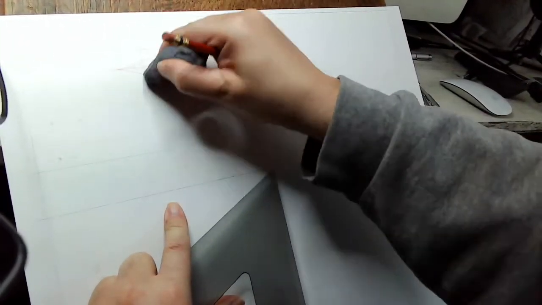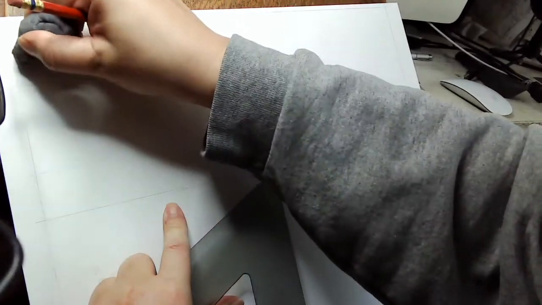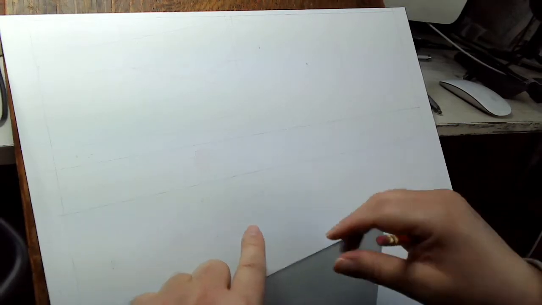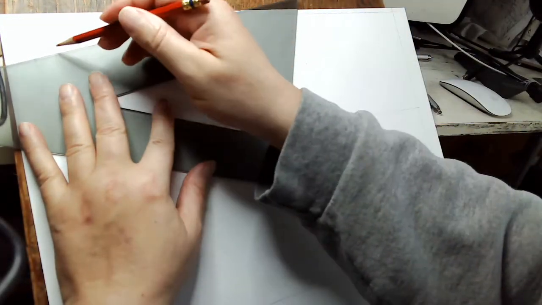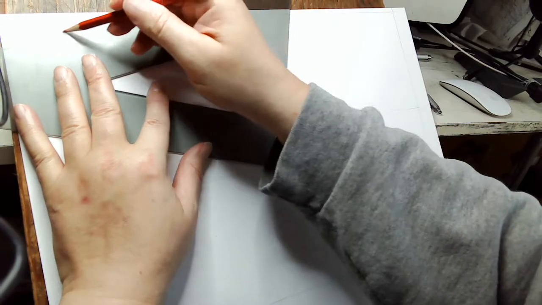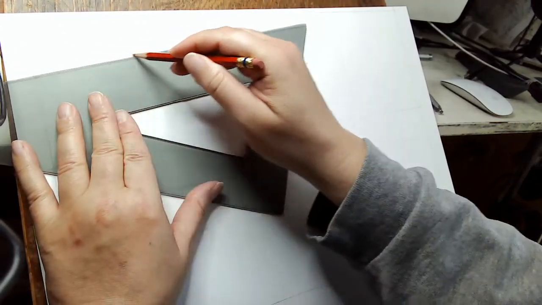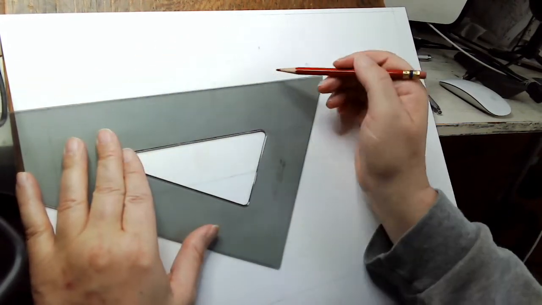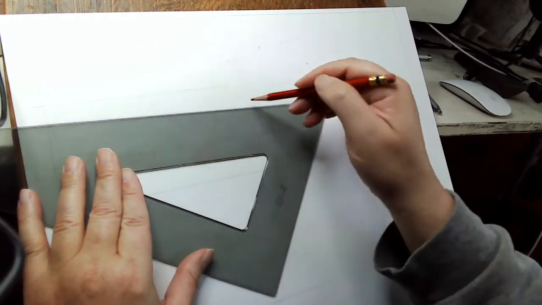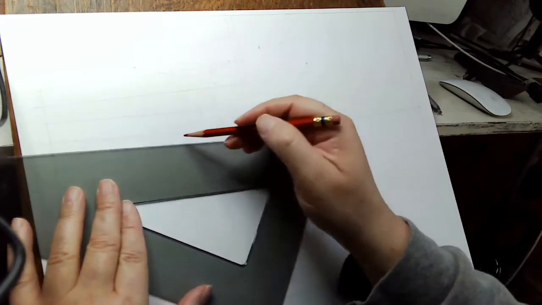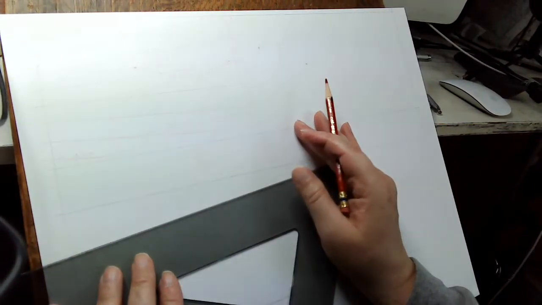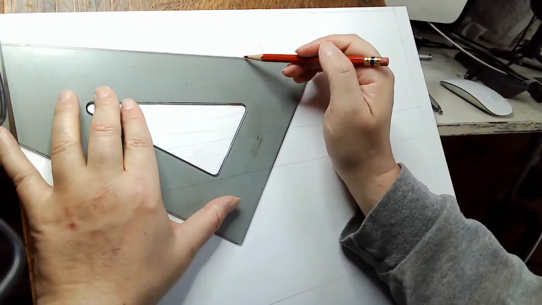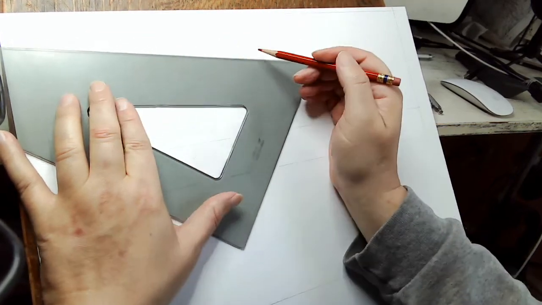But a lot of times, when I'm working fast and I'm working in comics, I sort of freelance it, because I kind of know from experience that if I do this and I grid my space, and then I'll have one going this way.